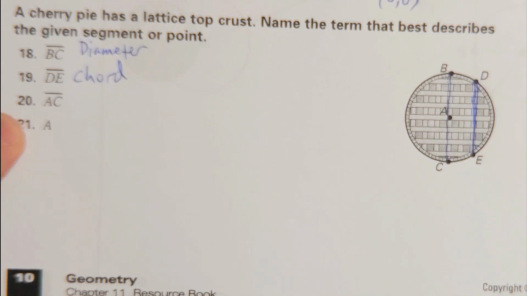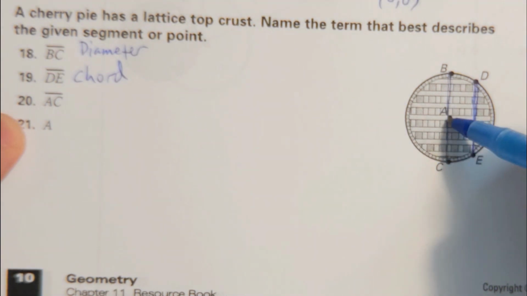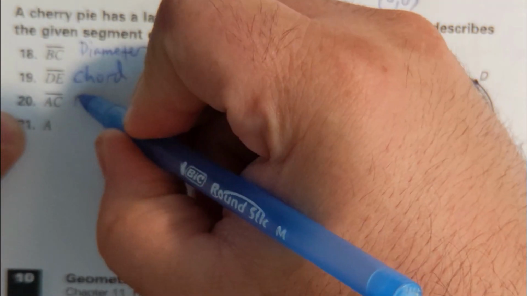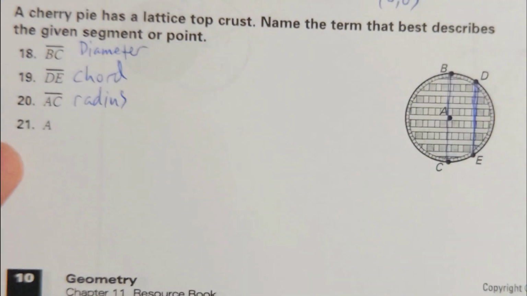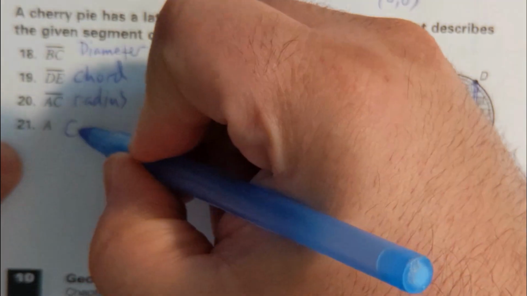Number 20, AC. Again, we're talking about a segment. So from A to C, from the center out, that's going to be a radius. And then number 21, point A, that's right in the middle, that's called the center.